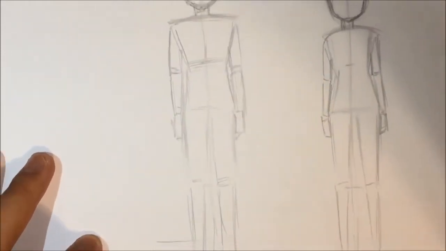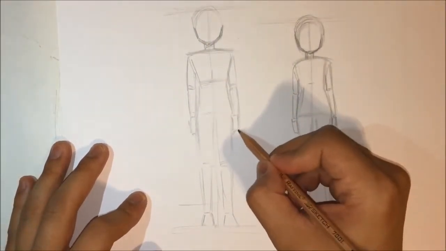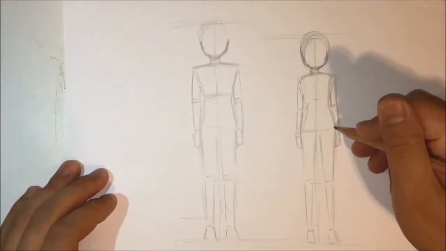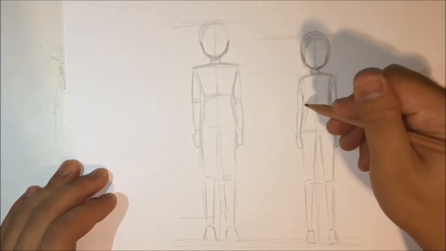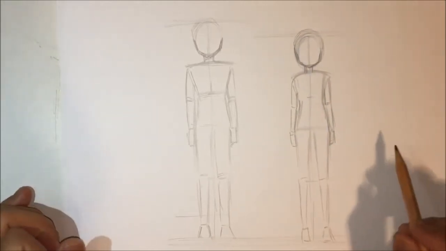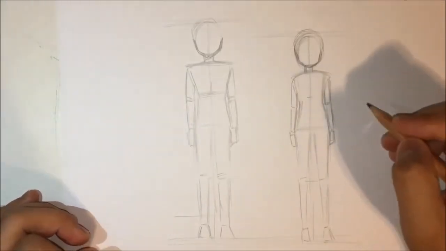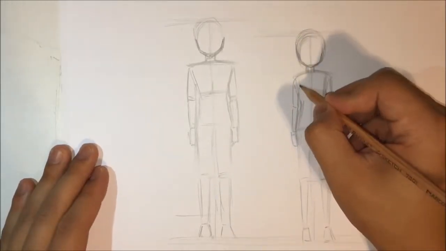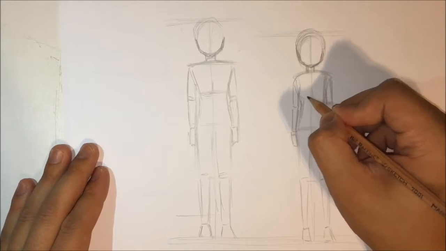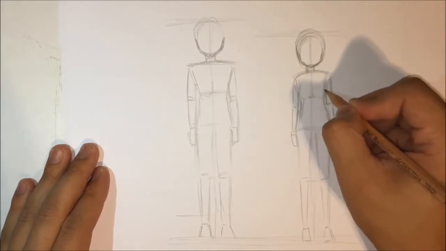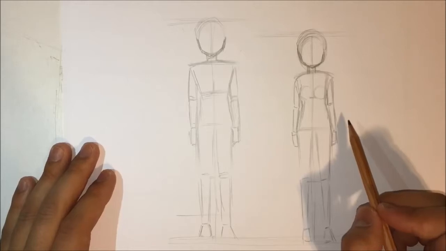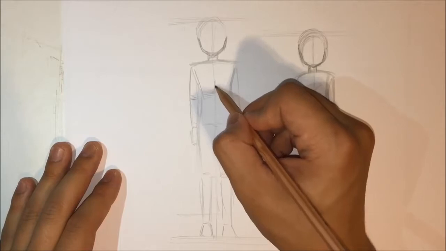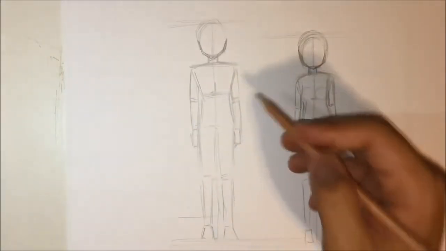Okay, so I think we're done. And by the way, the hand must, yeah, like that. So we're done. As you can see, this one looks much more feminine, and you can already guess that this is a girl. If you draw her turned to the side, you can even see her breasts, which are going to be around here. And then of course the guy also has a little bit of breasts.